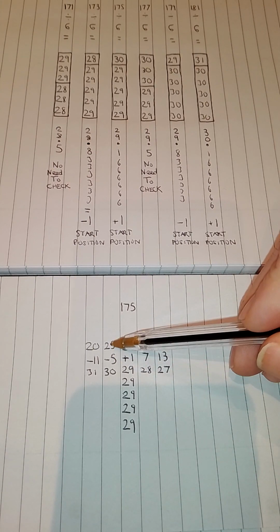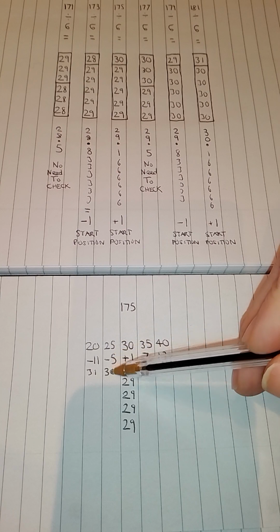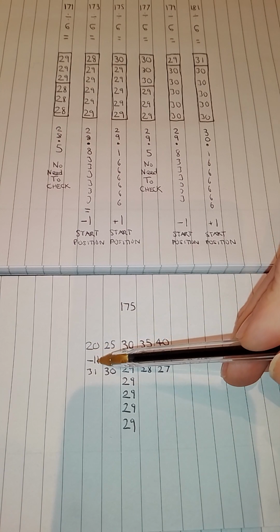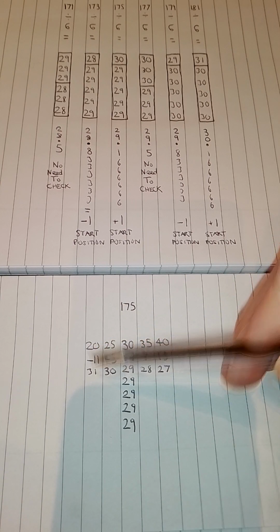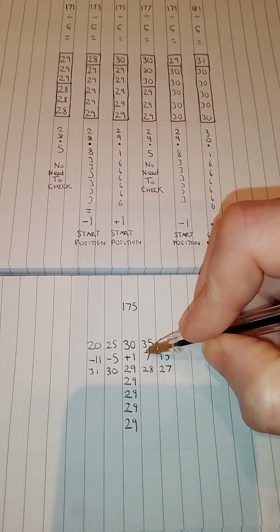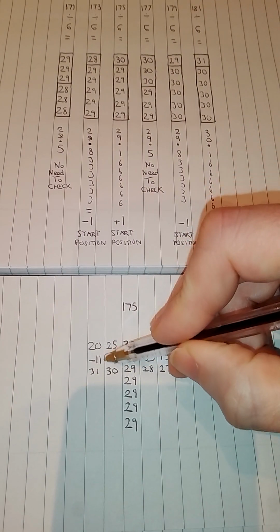Does 5 go into 25? Yes. Does 5 go into 30? Yes. Does 11 go into 20? No. 11 into 31? No. So we have 2 numbers so far.